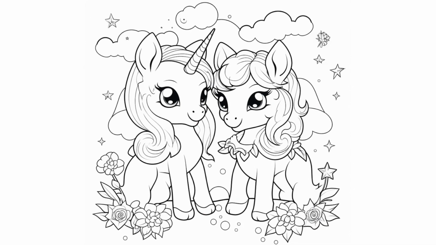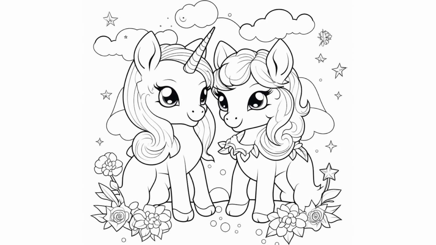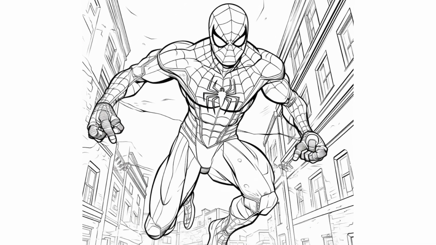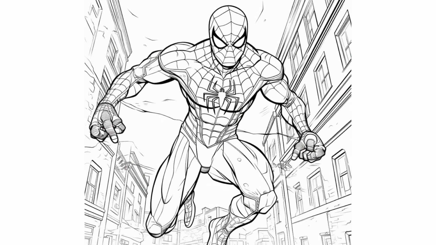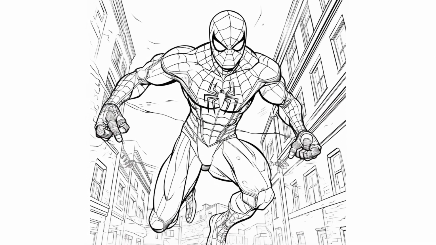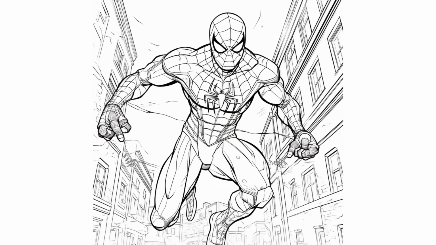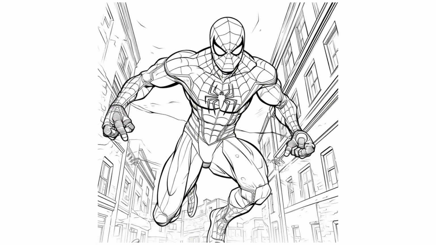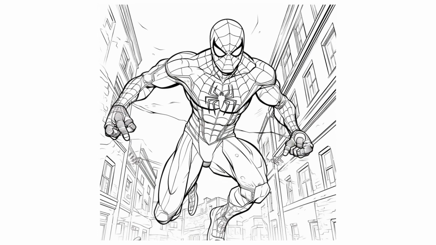Now, I also attempted a couple images without using that minimalist keyword, so I removed that. For example, here we're looking at Spider-Man. So yeah, that's pretty good. And really the only edits again are just removing minimalist as one of the keywords in your prompt. And again, I just added Spider-Man for my subject matter.